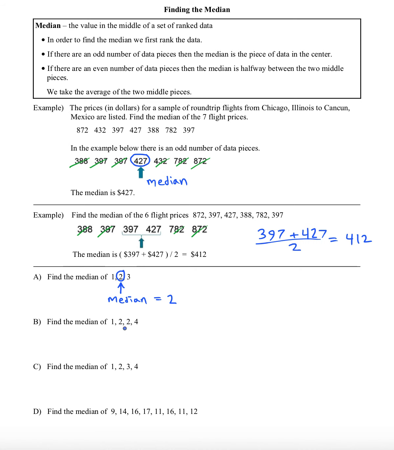But what about for 1, 2, 2, 4? The median should be halfway between the two that are closest to the center. So what we'll do is we will average these two. We'll do 2 plus 2 divided by 2. Well, that makes 2. So once again, the median is 2.